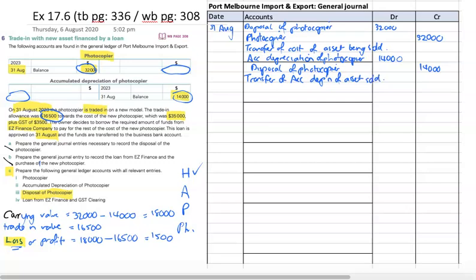And I'm making a few abbreviations here just to make it a bit quicker, but essentially that's what it is. Also, this occurred on the 31st of August. I've ticked off the accumulated depreciation part of this.